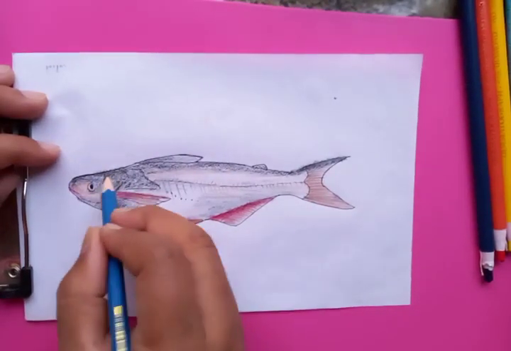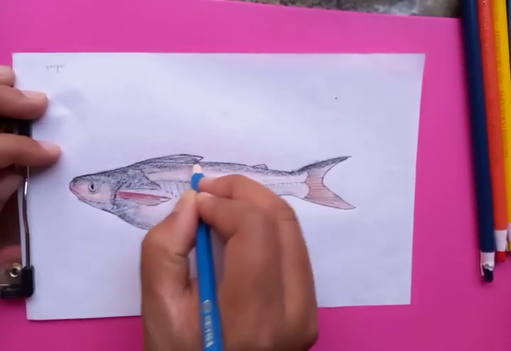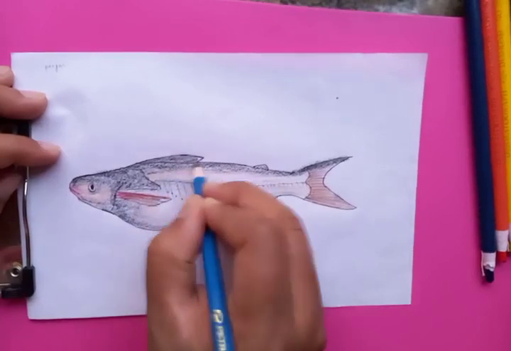All right, so putting the corners little darker.